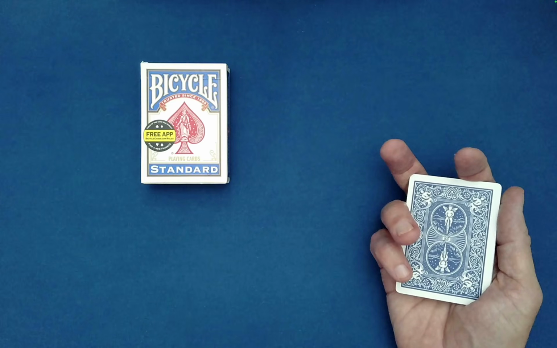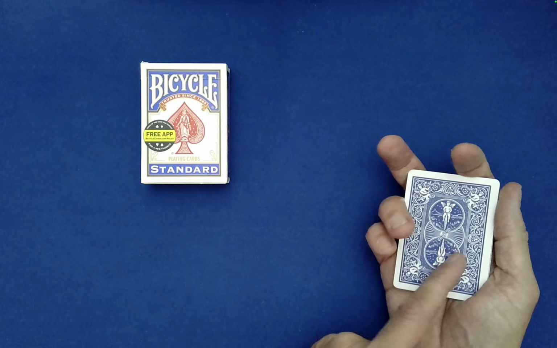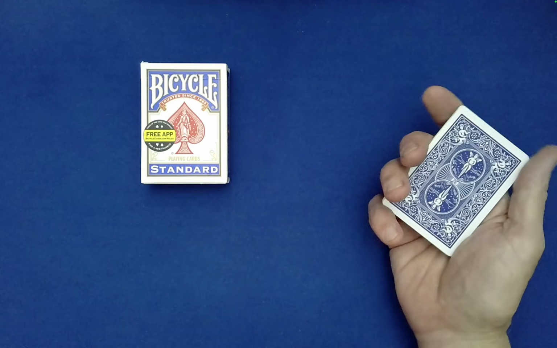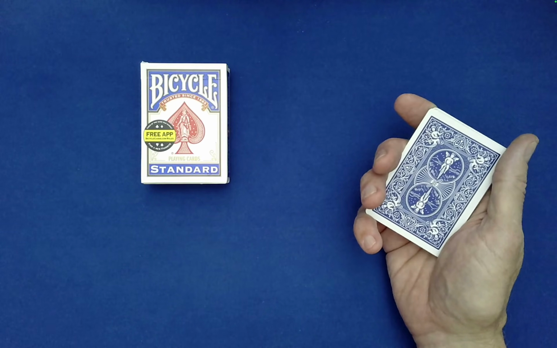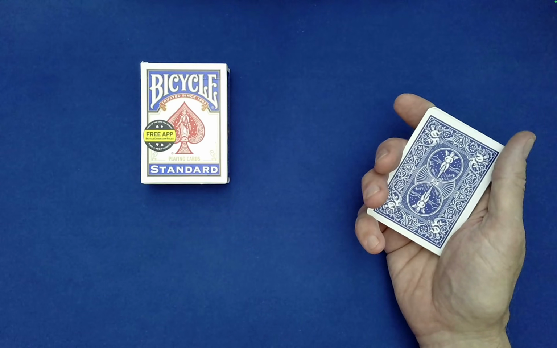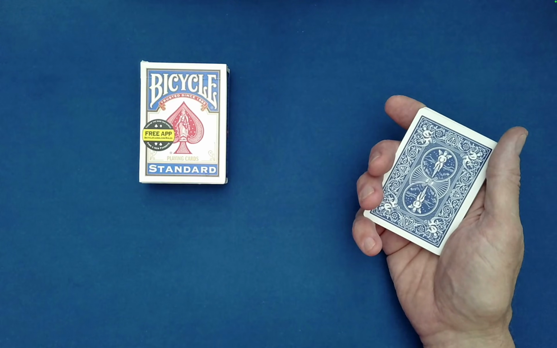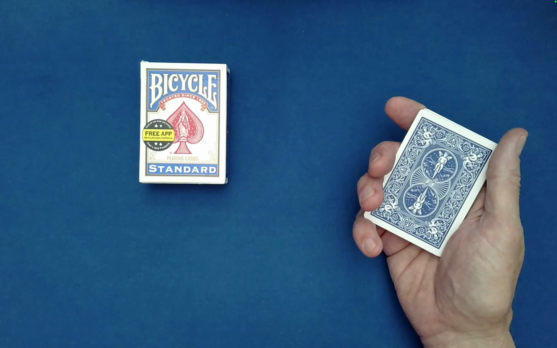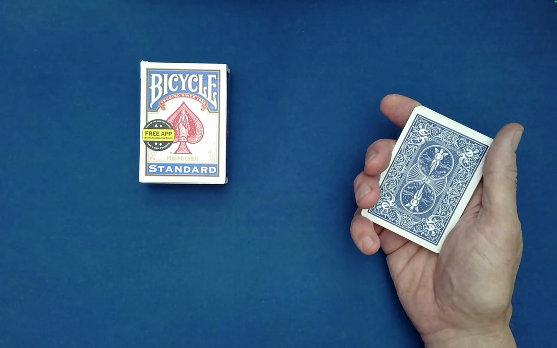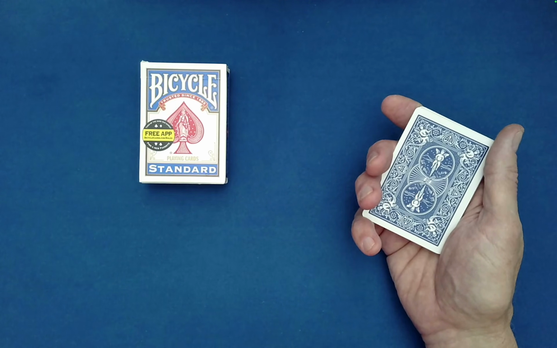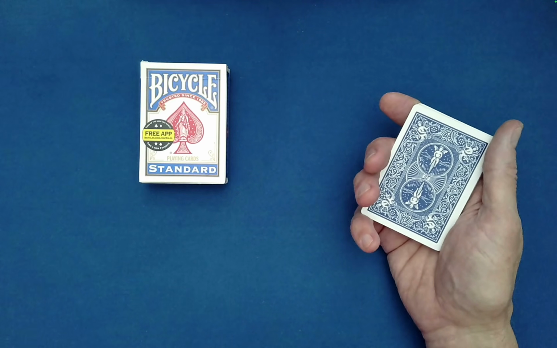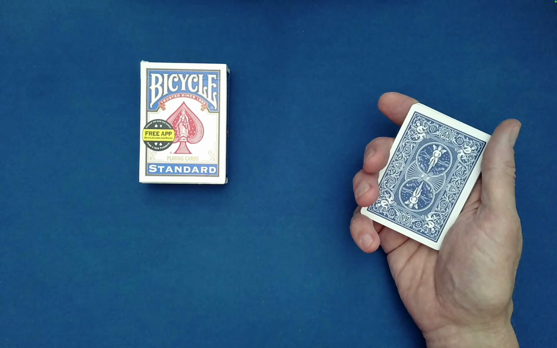Now explain to the spectator that you're going to take these cards under the table for just a moment or two in an effort to bring these 2 packets into perfect face up, face down harmony. So that's what you're going to try to accomplish with the cards under the table and with your eyes closed. Okay, so I'm going to show you what I'm doing under the table.